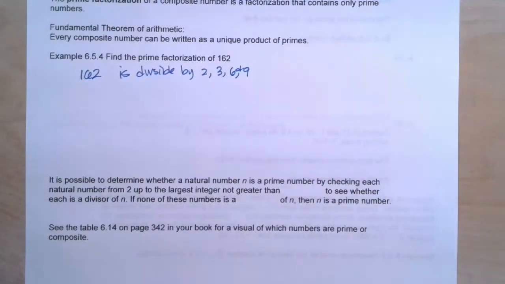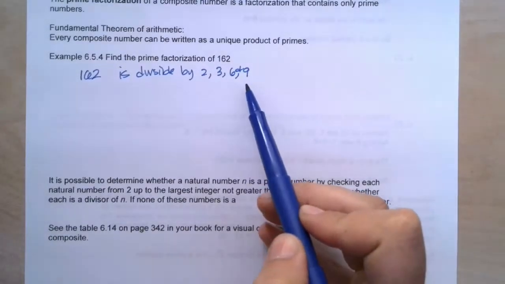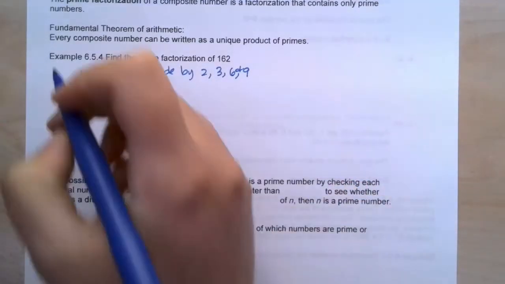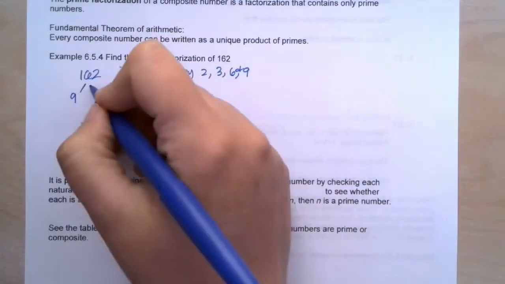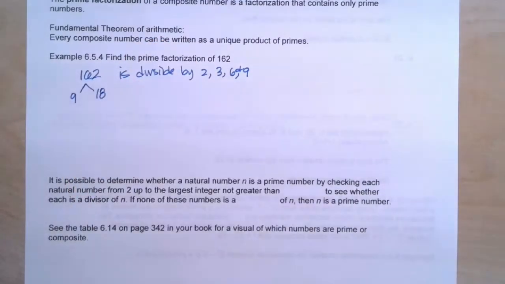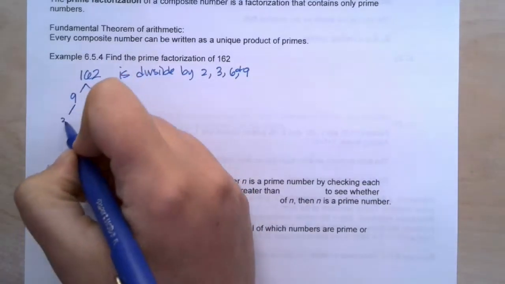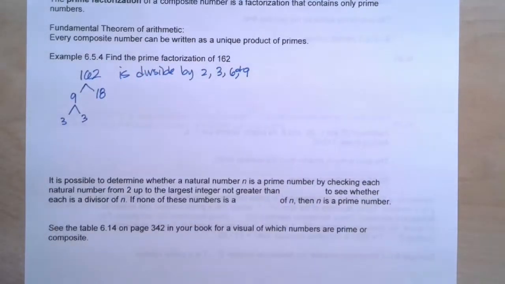So what we're going to do is take 162 and make a factor tree to find all the primes, and we're just going to keep going till we only have prime numbers. Because it's divisible by 9 and that one's the biggest, that's going to be the first one that I pull out. So 162 divided by 9 is 18. Then we're going to break each of these down. 9 is 3 times 3. 3 and 3 are prime. So we're all done there.